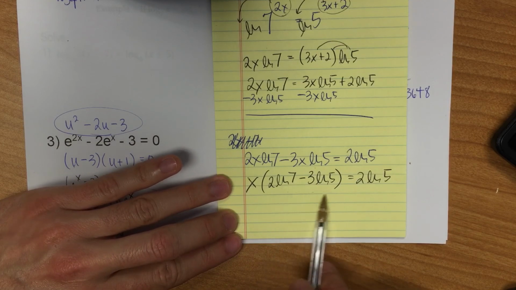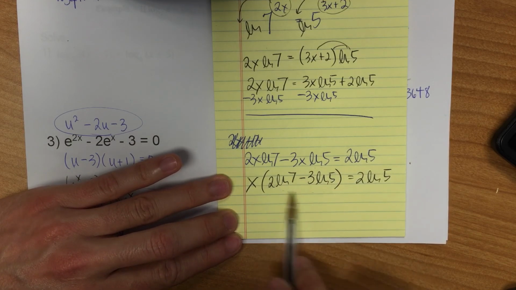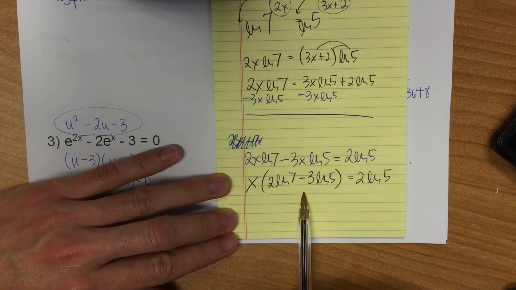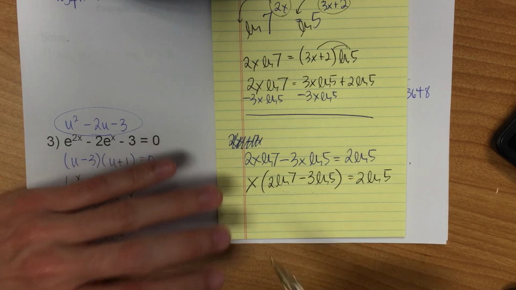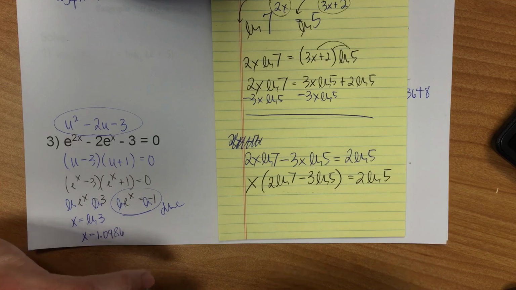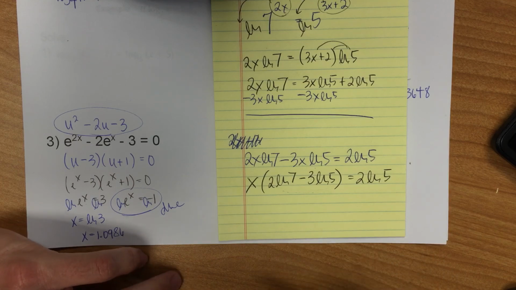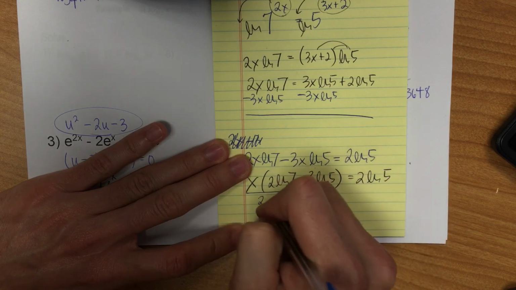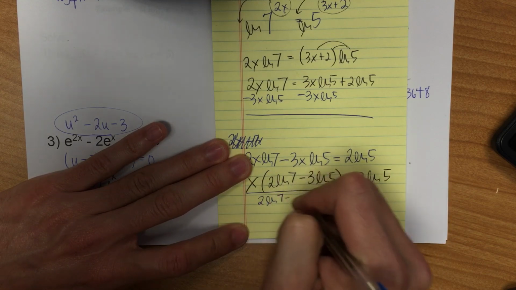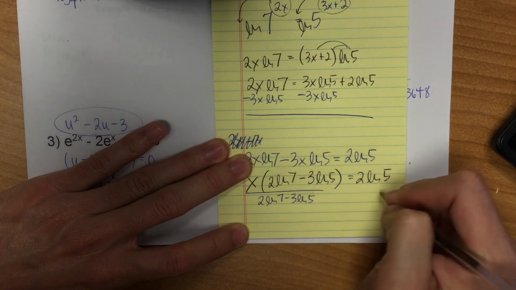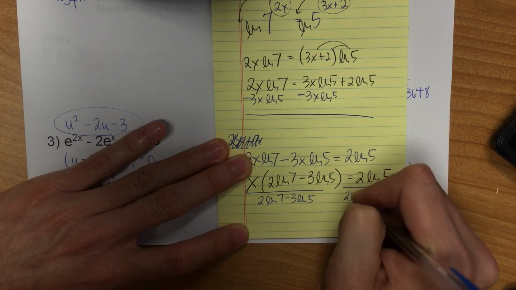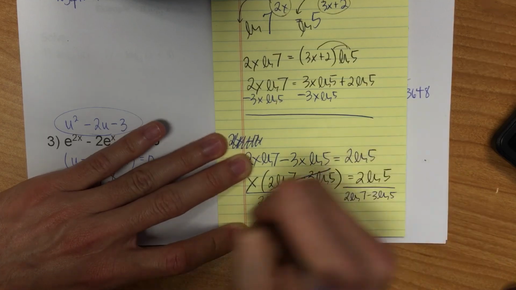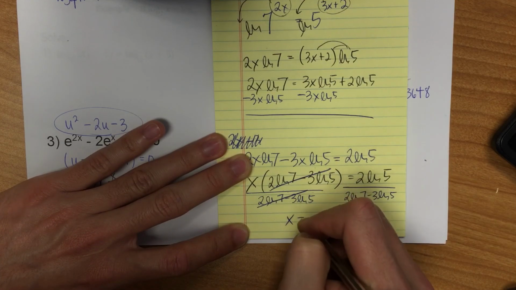Remembering, this is just some decimal. I don't know what the decimal is right now. I could put it in the calculator and figure out what it is, but the earlier in a problem you put stuff in a calculator, the more off your rounded answer is going to be. So all I'm going to do is divide both sides by that parenthesis. Left side, they cancel out.